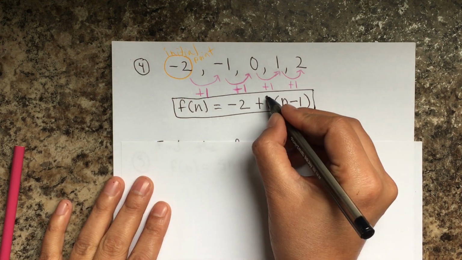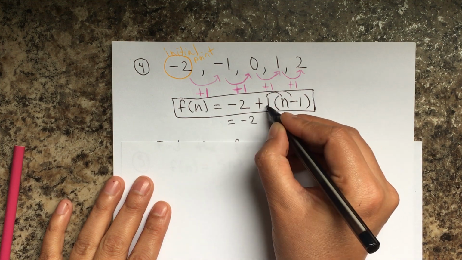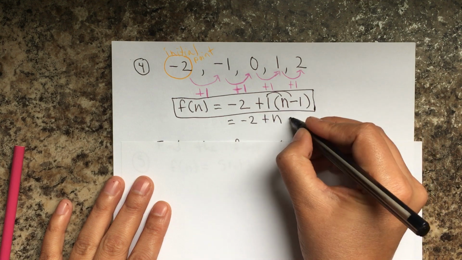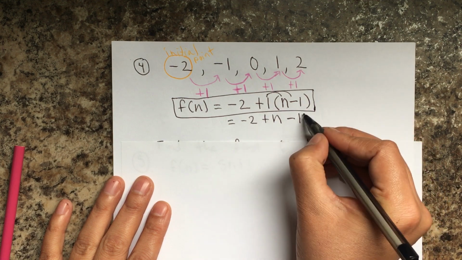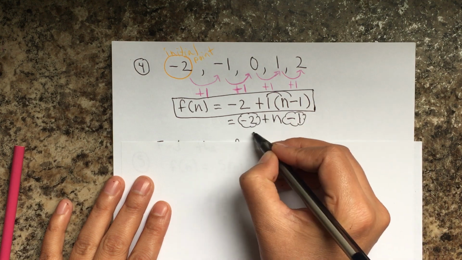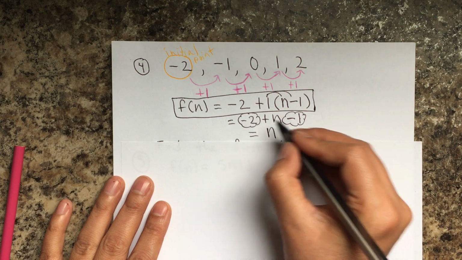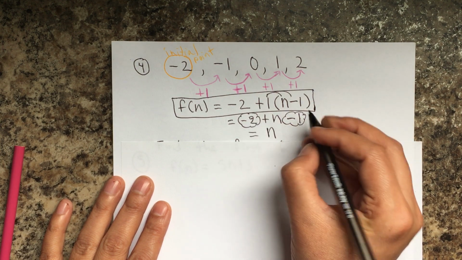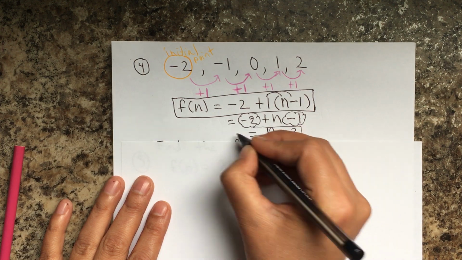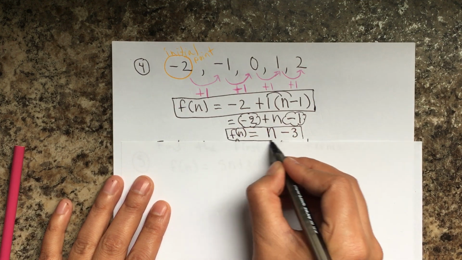But if we simplify it, we get negative 2. And when you multiply 1 times n is n. 1 times negative 1 is negative 1. Combine like terms. And you get equals to n. Negative 2, negative 1, you owe $2. You owe $1. You owe a total of $3. Okay, so it's f of n equals n minus 3.